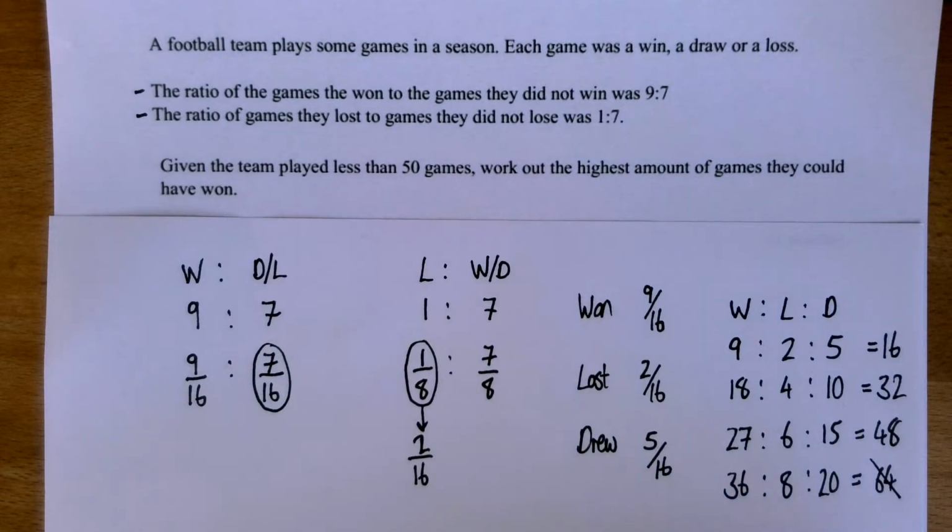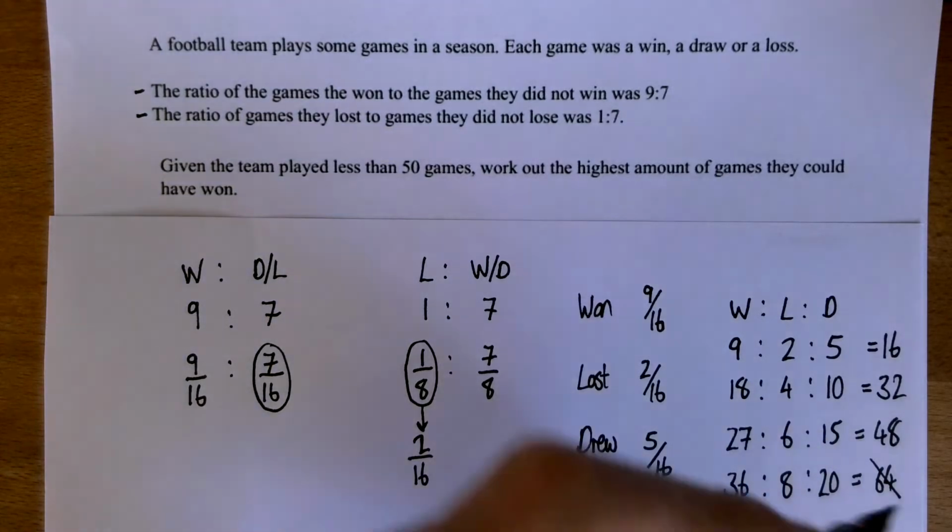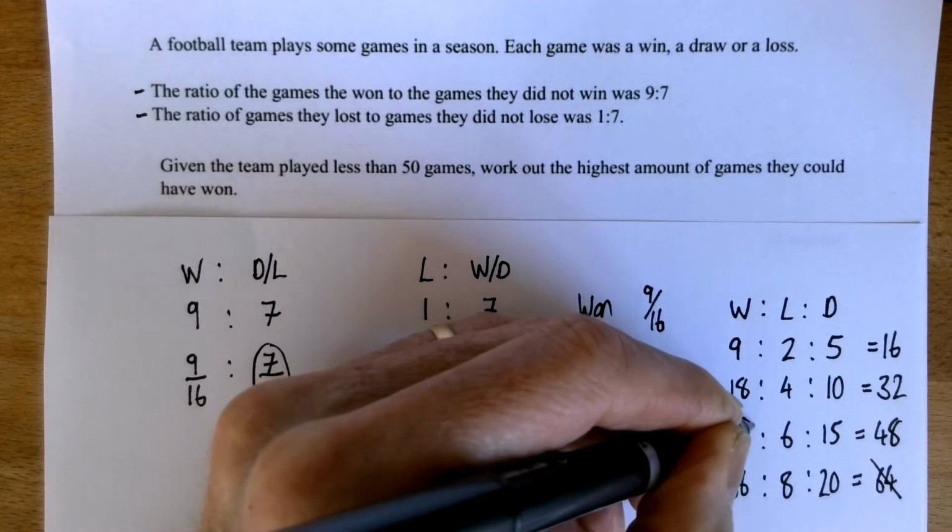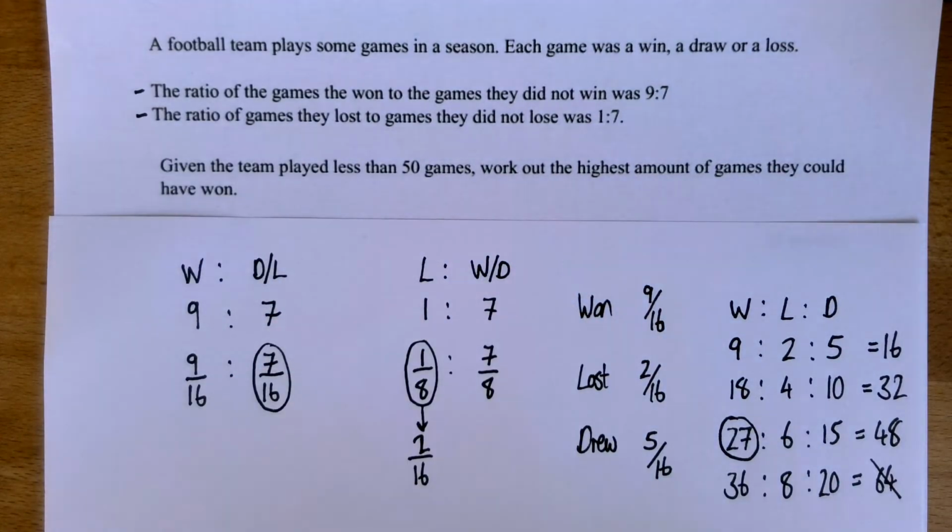Work out the highest number of games they could have won. Well, it could be any one of these scenarios, so the answer is they could have won 27 games. Well done if you got that right.